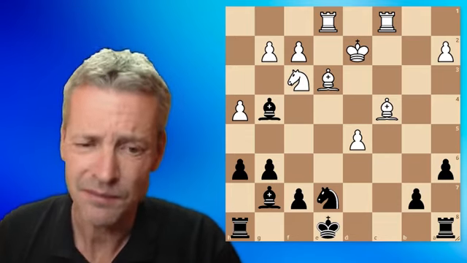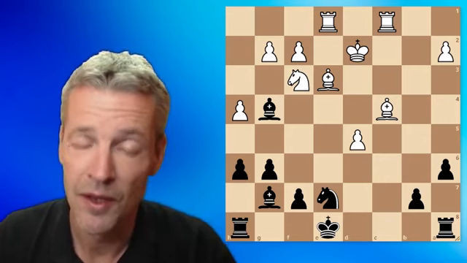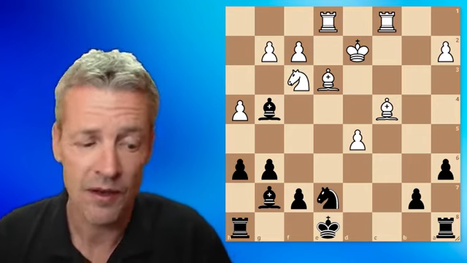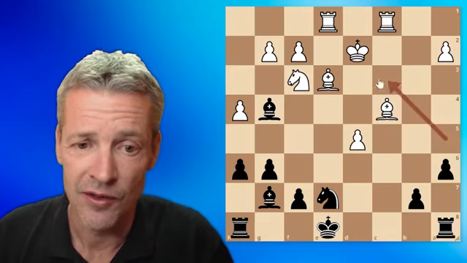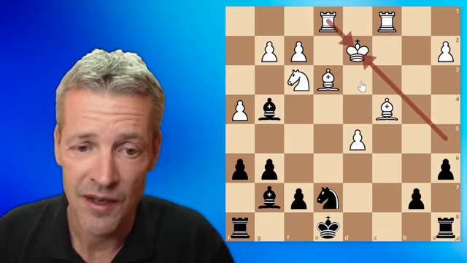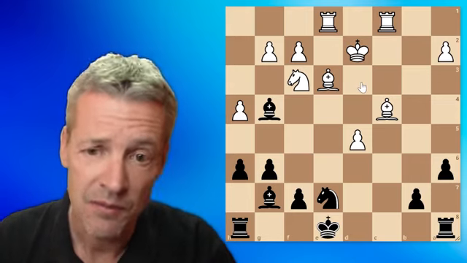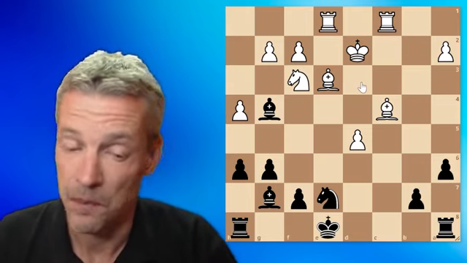This is, for the trained eye, a typical case of the Grunfeld. You can see that white has played a system involving bishop e3, and there was a trade of queens on d2, and after that white has quickly brought other pieces into the game, and it already looks a bit dangerous for black. At first sight, nobody would like to be in black's shoes here.